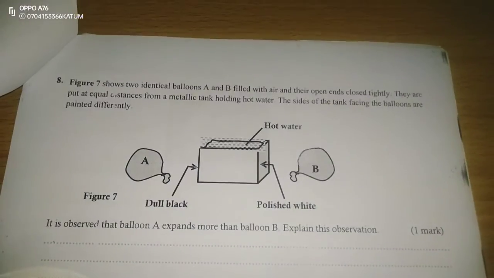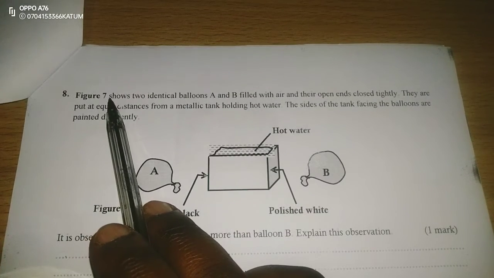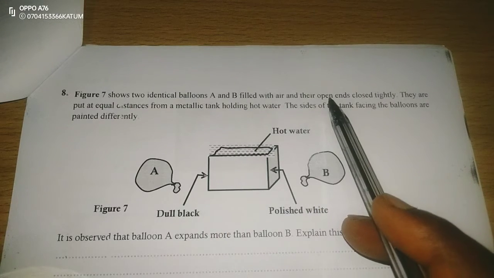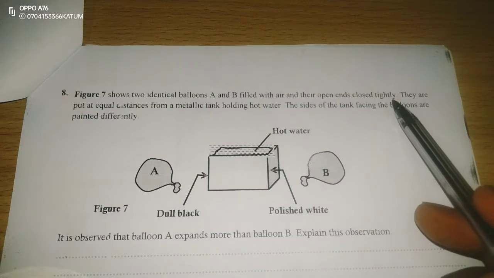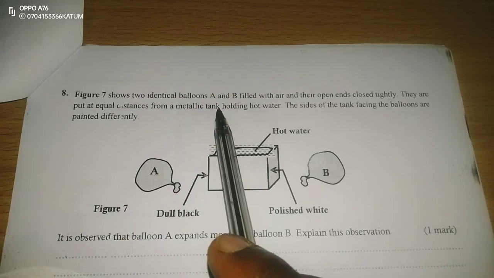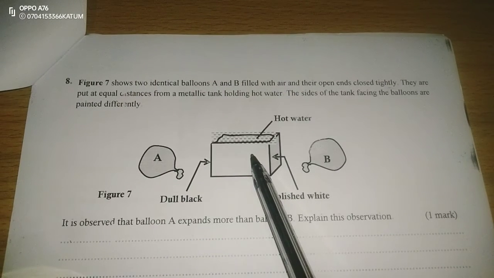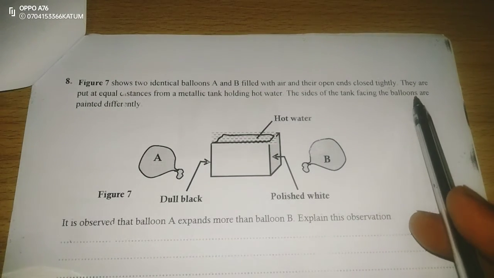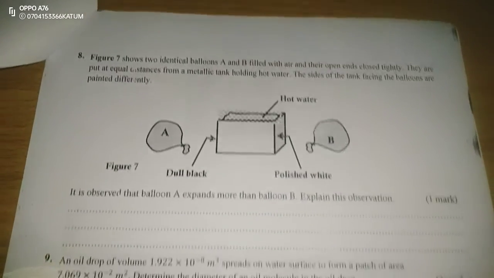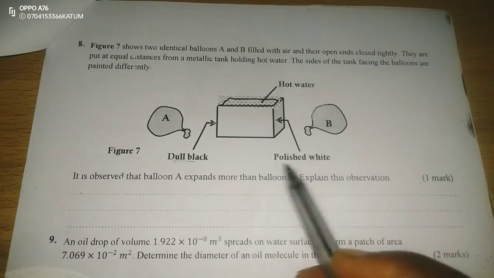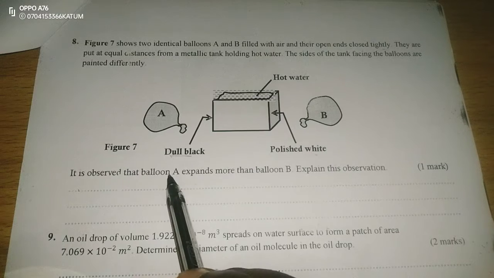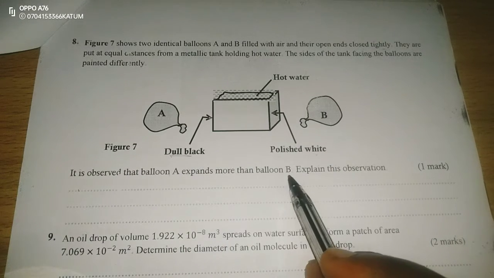We are winding up. In number 8, we are told that figure 7 here shows two identical balloons, A and B, filled with air and their open ends closed tightly. They are put at equal distances from a metal tank holding hot water. This is a metal tank holding hot water. Then the sides of the tank facing the balloons are painted differently. Painting differently means that this one is dull and the other surface here is polished white. There is a balloon B, there is a balloon A. It is observed that balloon A expands more than balloon B.